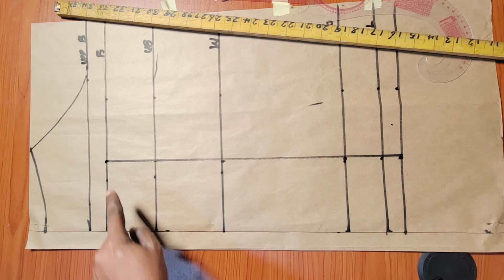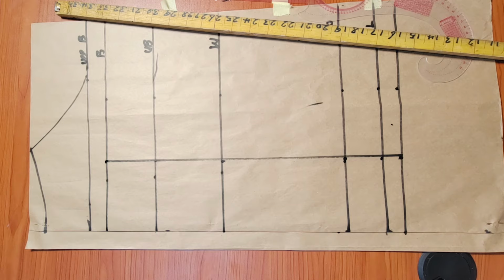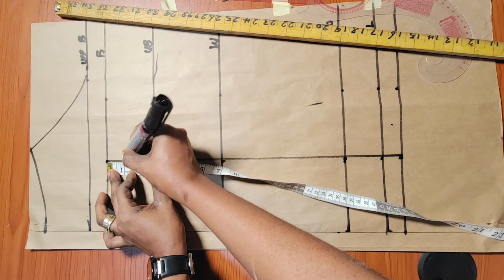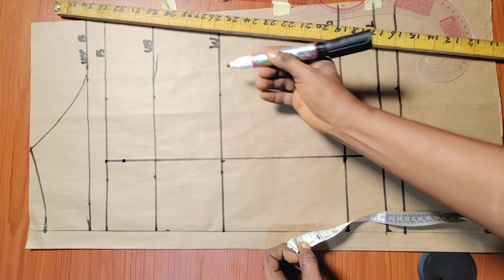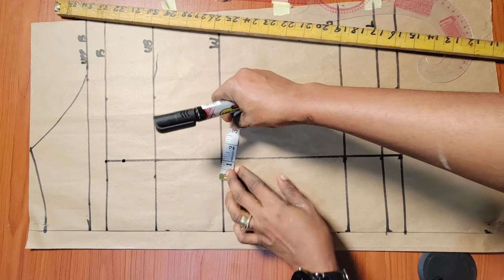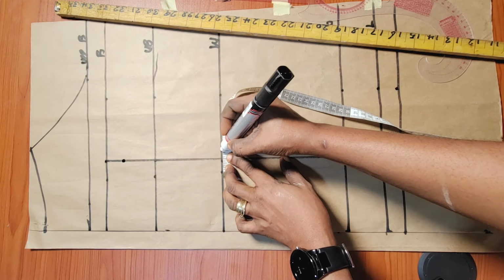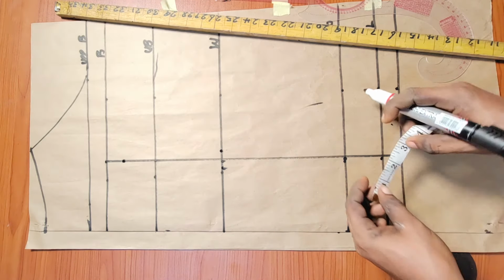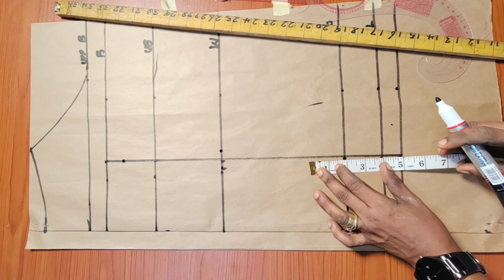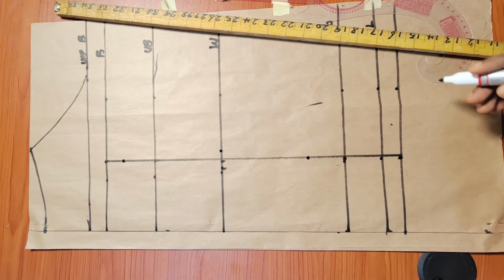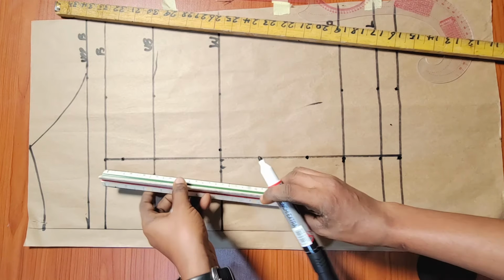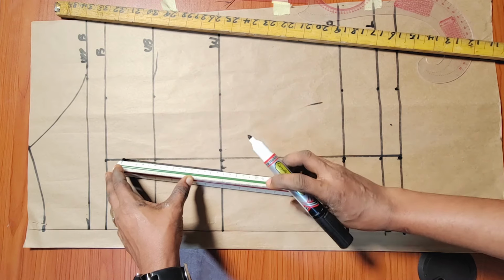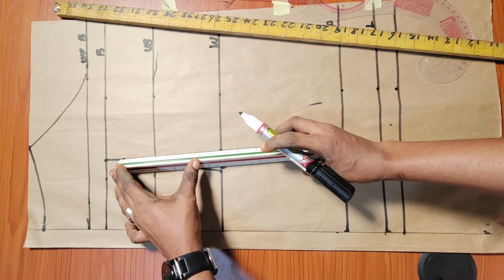So when you are done with this, the next thing you do is get our waist darts. From the bust measurements, come down by 1 inch. Come down by 1 inch like this. Okay. At the waist measurement, you take half an inch on both sides. Half an inch. Then to the hip, you come up by 2 inches. Then join the points together. Join this point to this point.